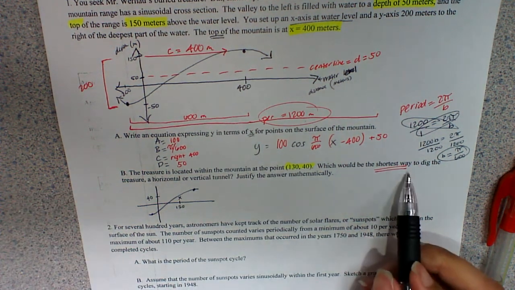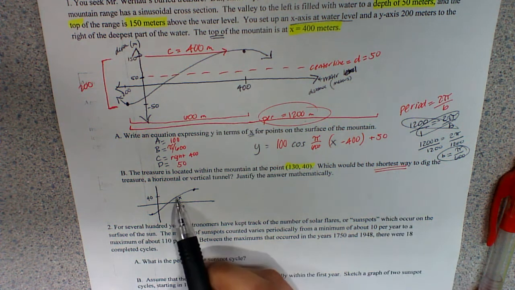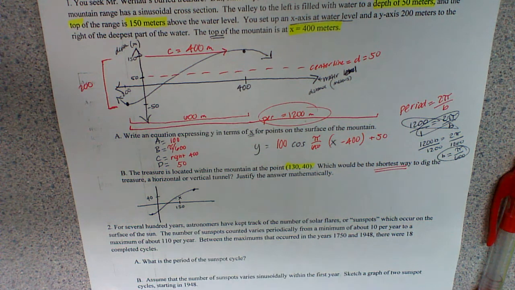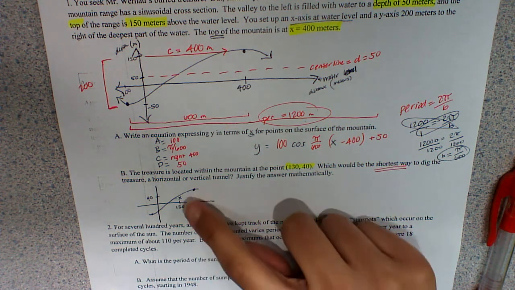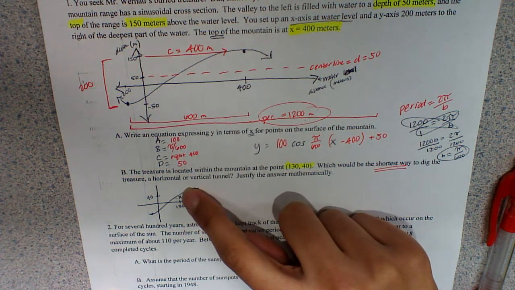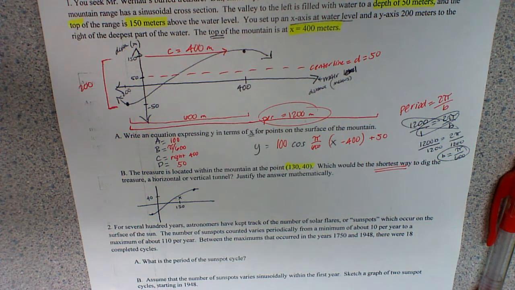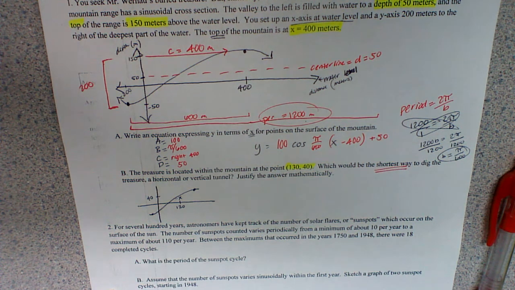What's the shortest way to dig to the treasure? Is it better to dig horizontally from the side to get to it, or is it better to dig vertically and get to it that way? So what's the shortest way? That's what we're looking for. So we have to actually do this 2 different ways. We have to see what is that distance vertically and what is the distance horizontally, and then we'll have to decide, okay, what's the shortest way to get at that treasure, right?